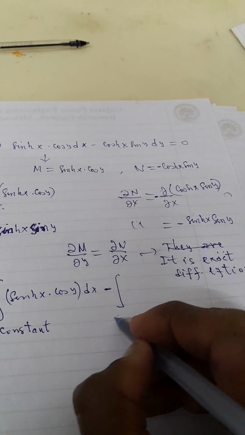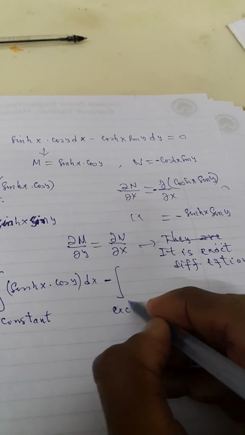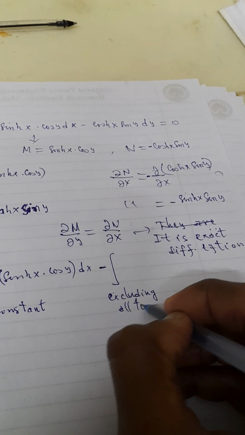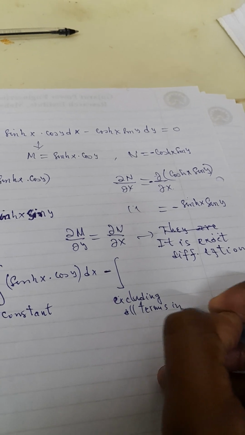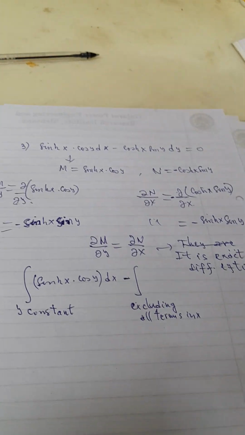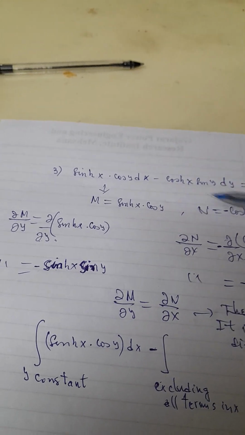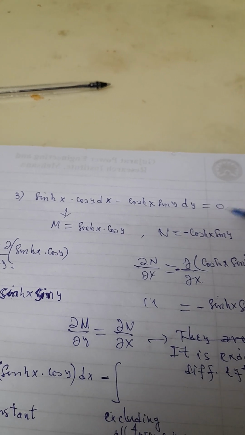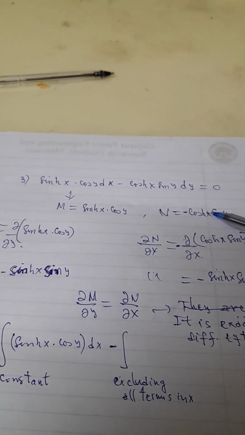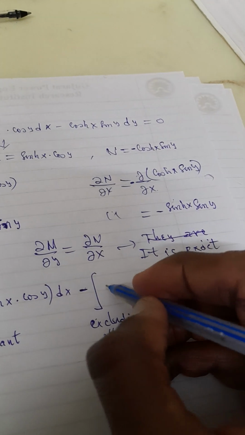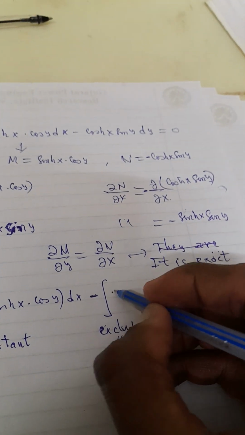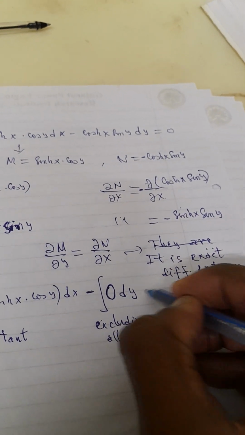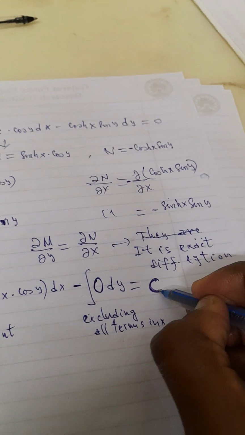See, here I have to exclude all terms in x. So if I exclude all terms in x for n, just let us see. If I take this one out, this will be 0, suppose. Everything here will be 0 too. So this will be 0 directly. 0 dy equal to c.